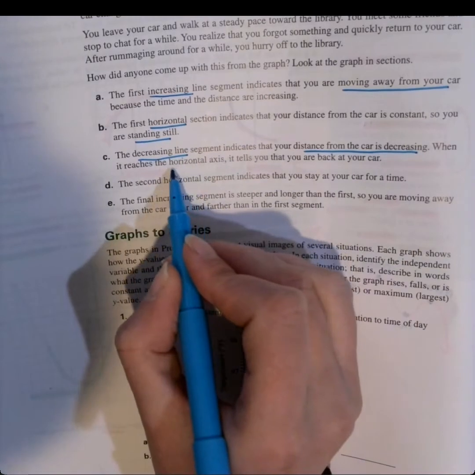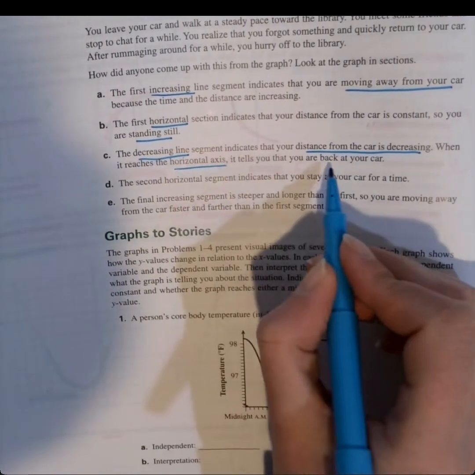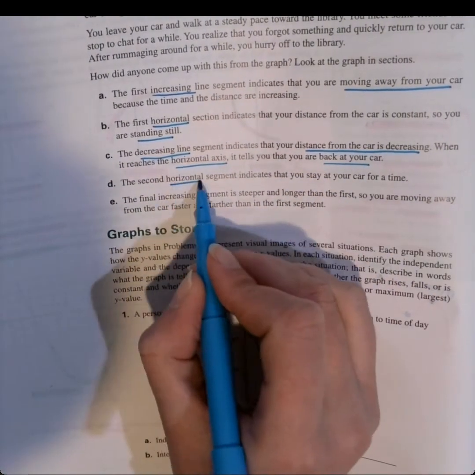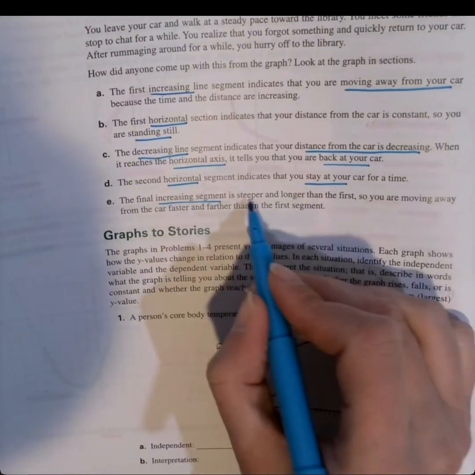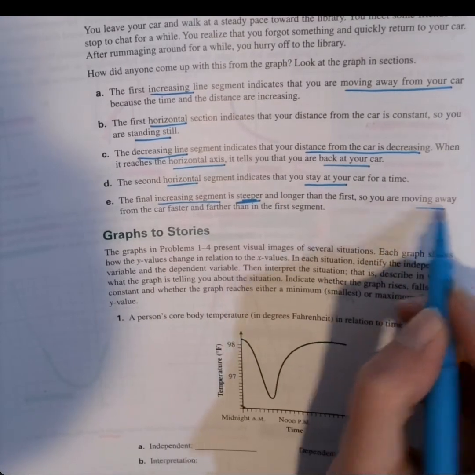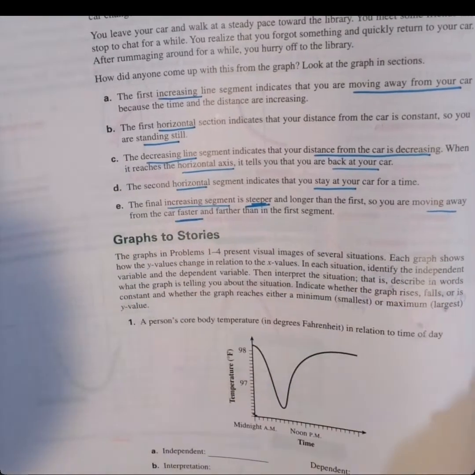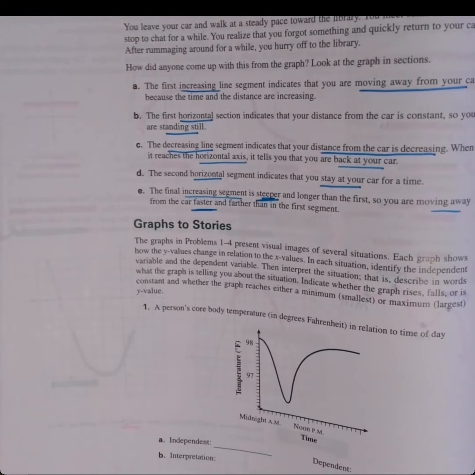Then when we reach the horizontal axis, we're back at the car. Then we're horizontal, so we're staying at our car. And the final increasing segment is steeper, and so we're moving away from the car faster than we were in the first segment. All those things that we had mentioned when we saw the picture.